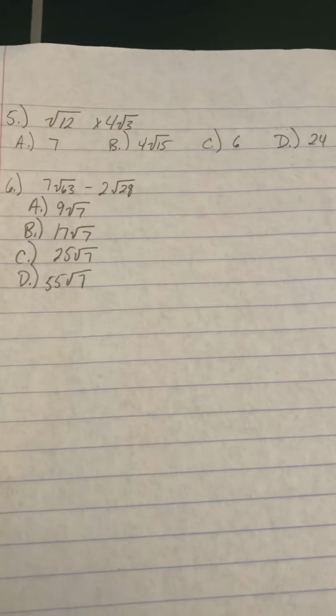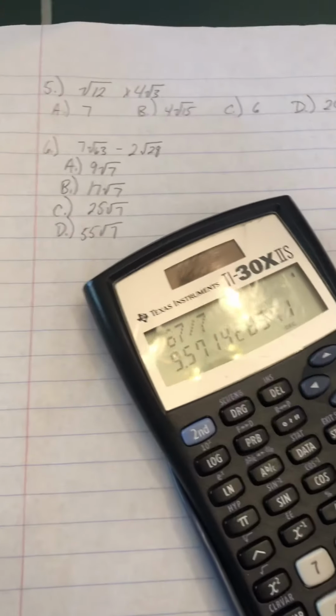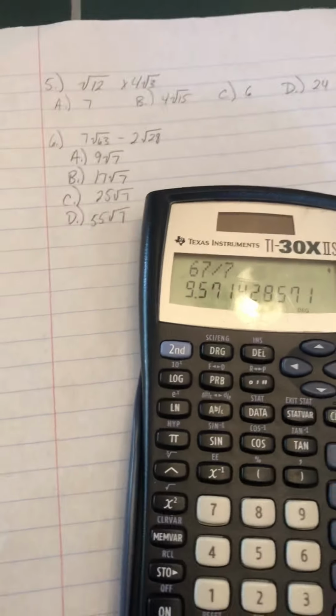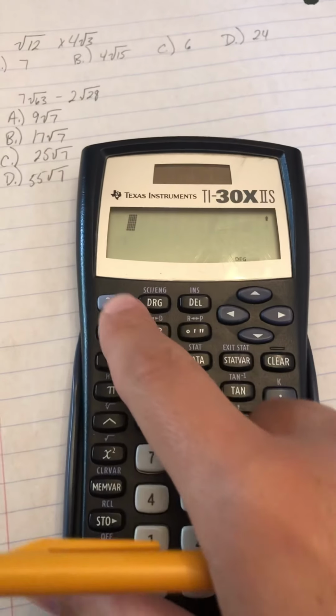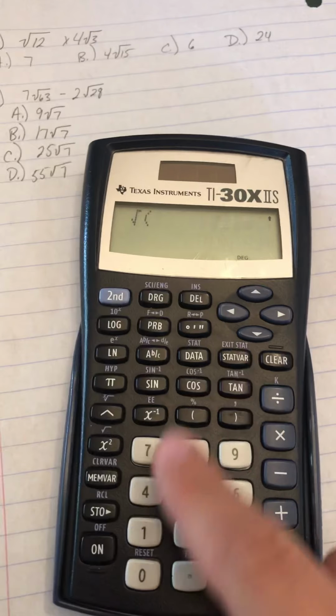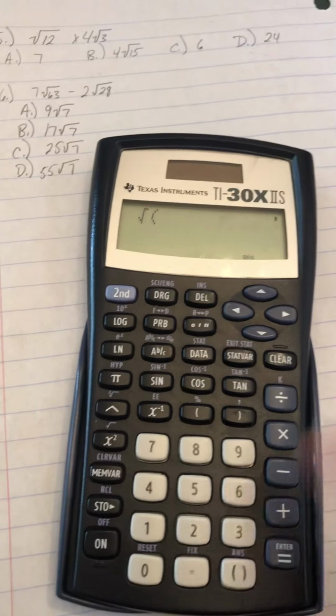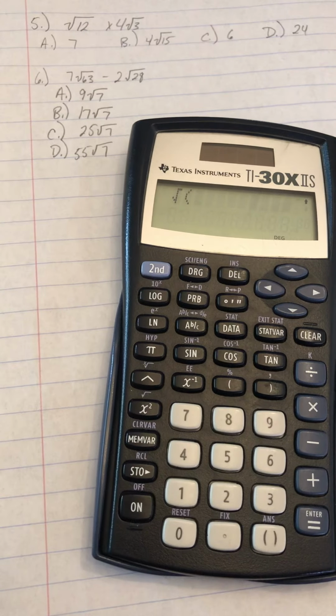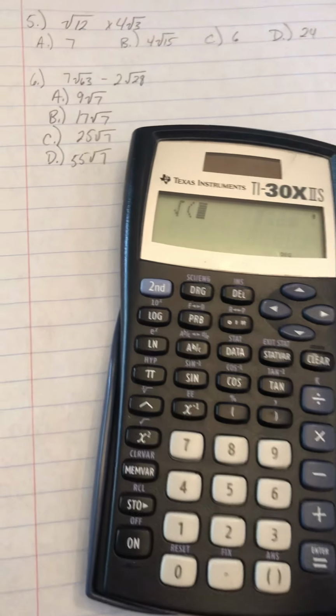2 more problems. I'm just going to show you the calculator way. So we have the square root of 12 times 4 square root of 3. So you enter them in your calculator. I'll show you the long way in class. It's just I don't have enough time on my phone.